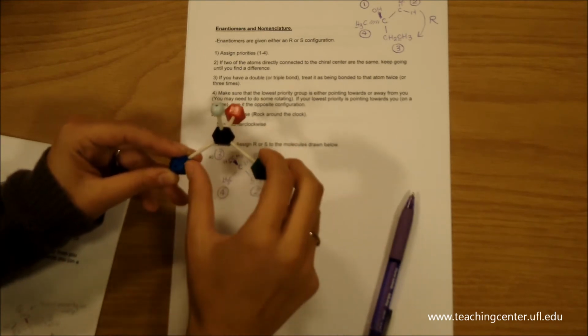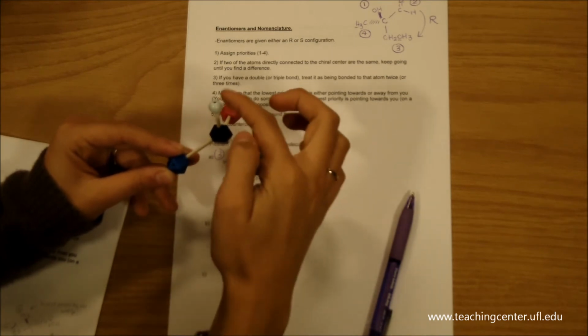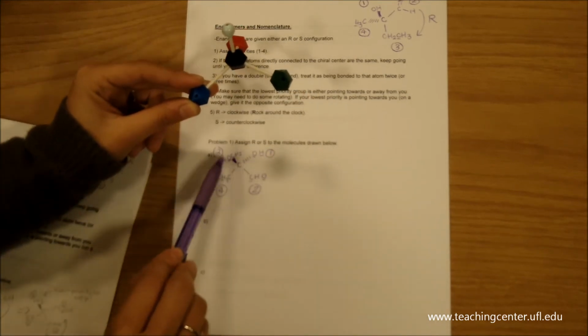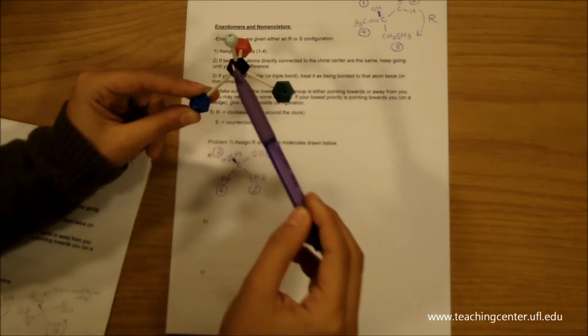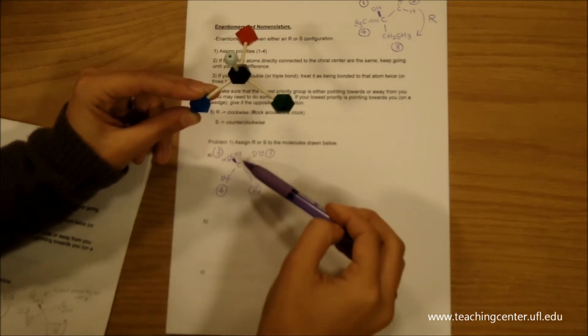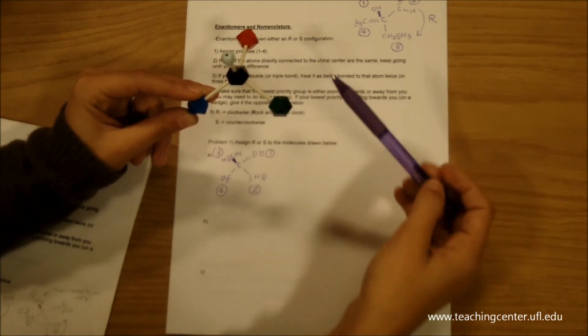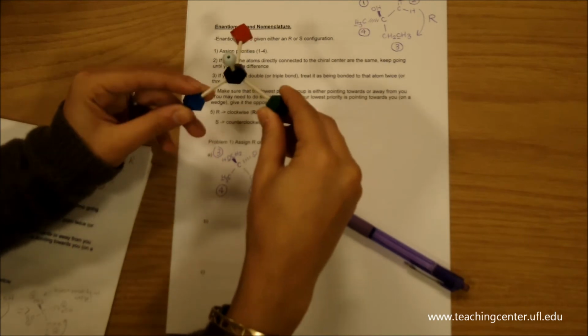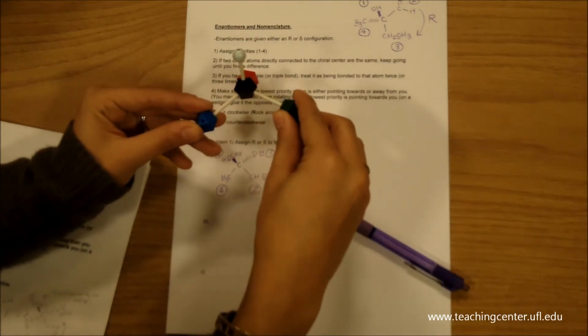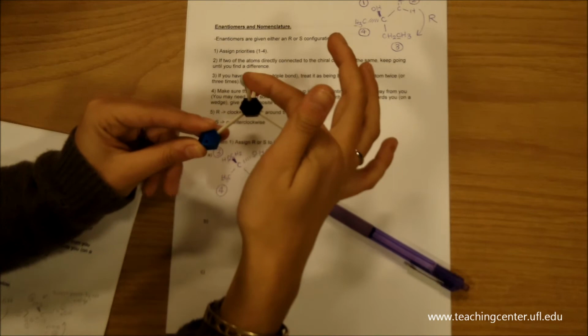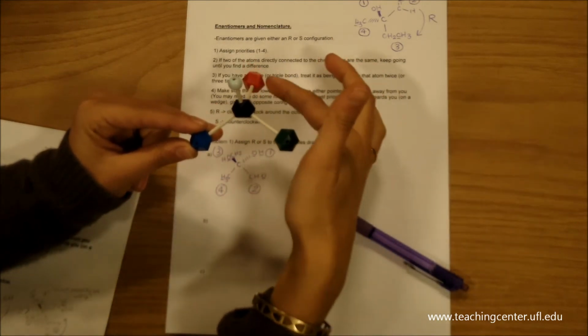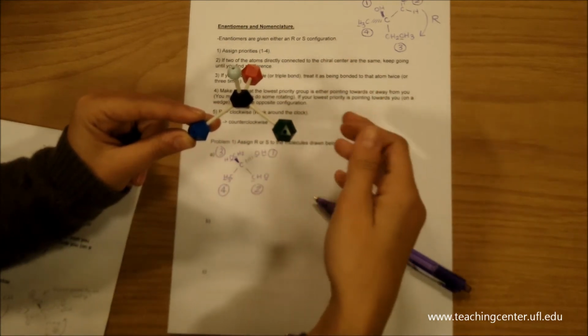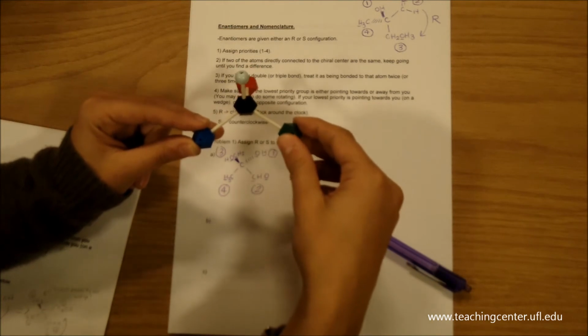So if these are in the same plane, then you have this group coming out towards you, and then you have this group going backwards. So you have these two in the same plane, basically. I'm trying to make sure the camera can see it. This is coming out towards you, and this is going backwards. These aren't corresponding to what's actually on these substituents. It's just a way to look at them.